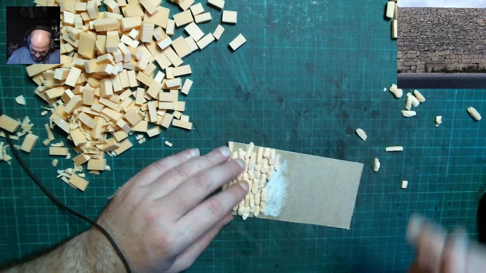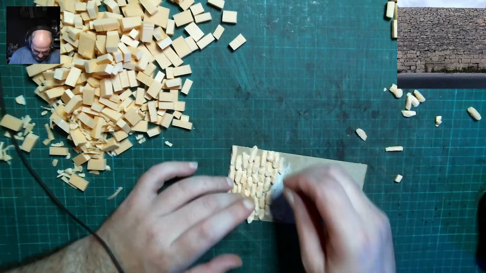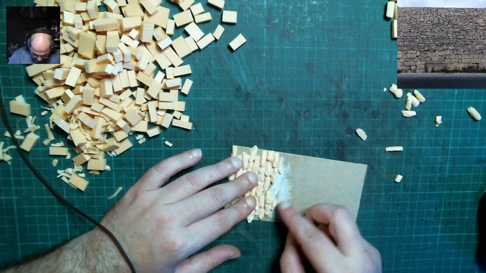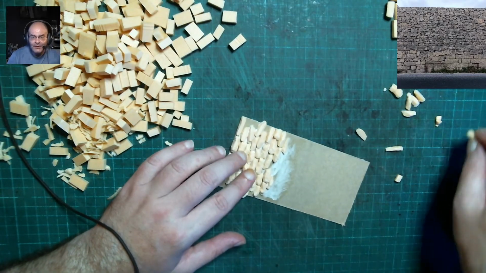Okay, I'm gonna say I'm not hating the way it looks, although I think I could actually work the pattern out better if I had made a few different sizes.